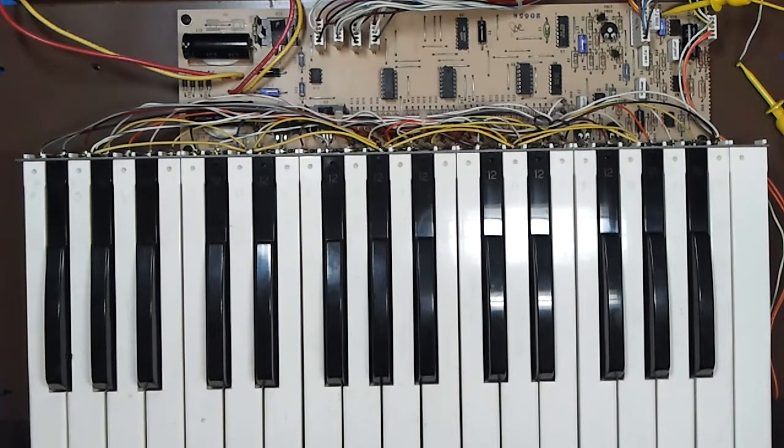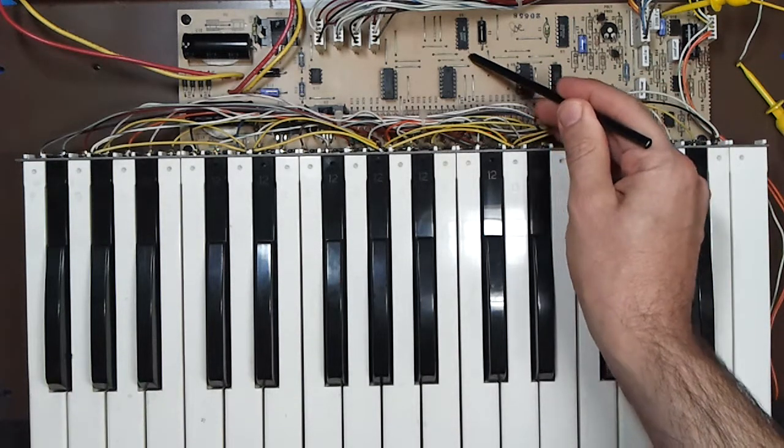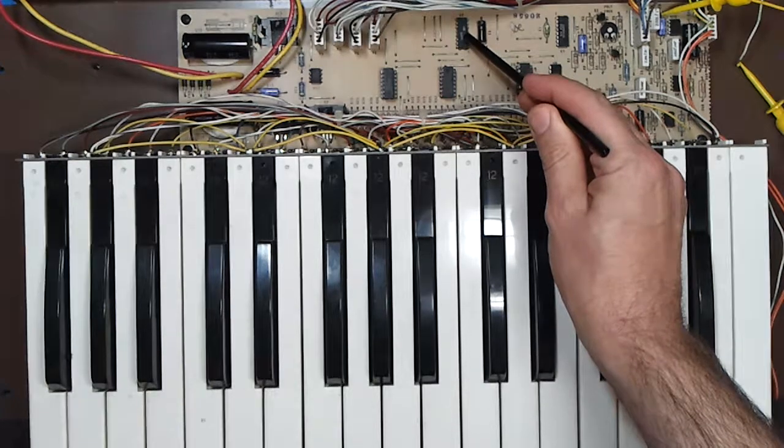Okay, so basically what we're going to have to do now is just wait until we get that part. And for me, this can be a couple of weeks because I'm going to be out of town. And when I do come back in, the first thing I'm going to do is put a new machine socket right here.